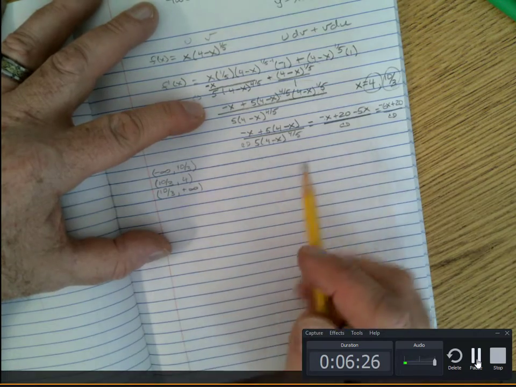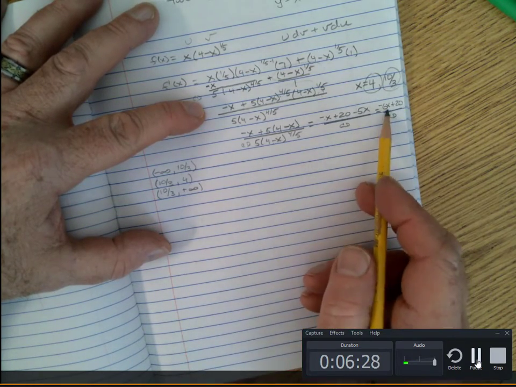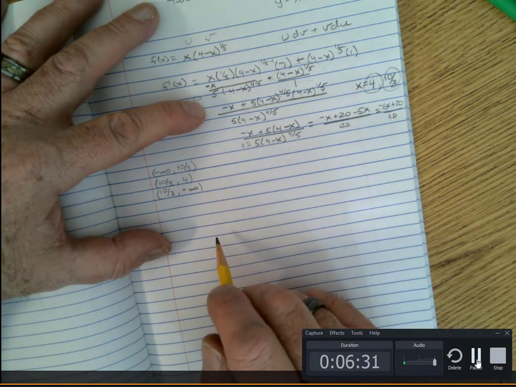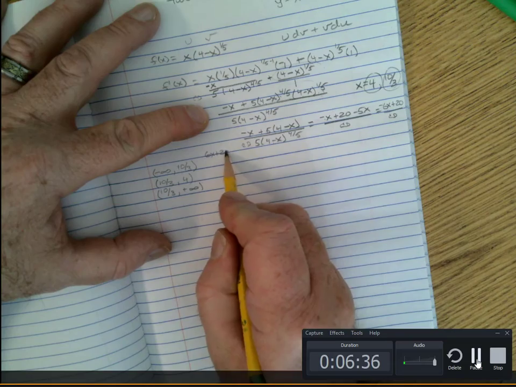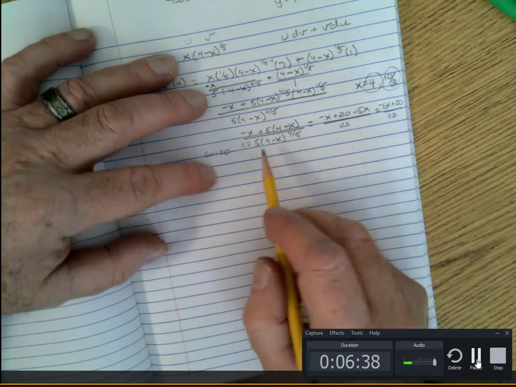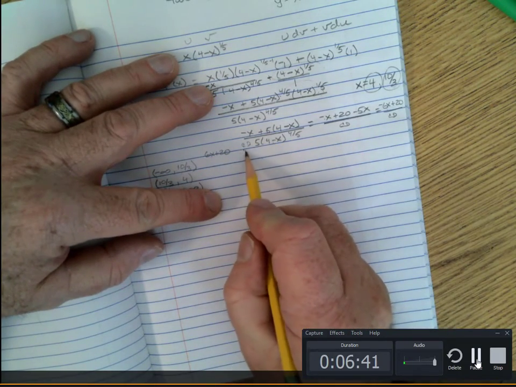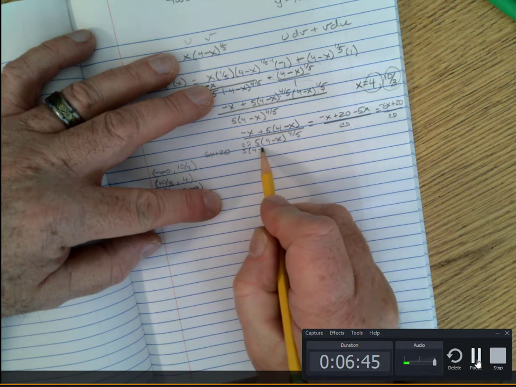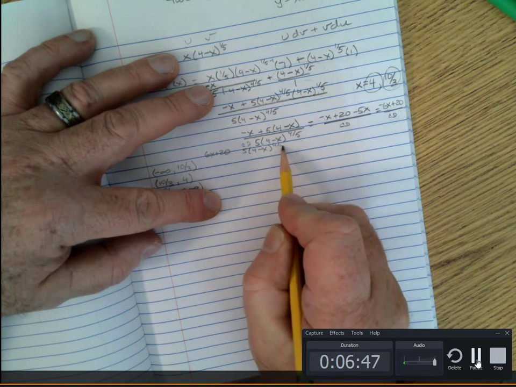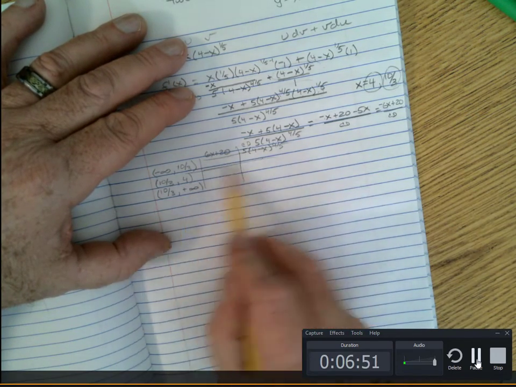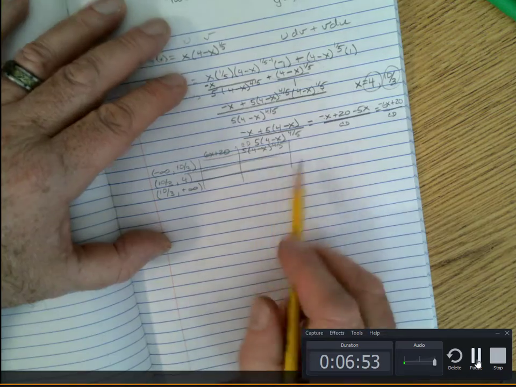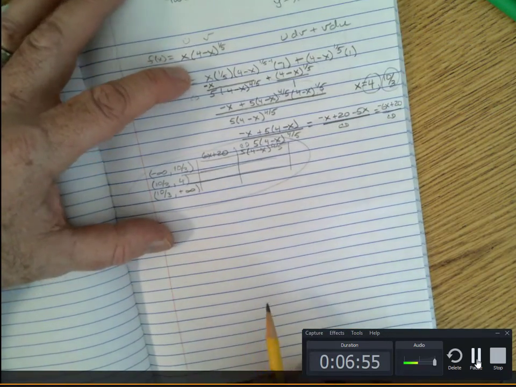And then we've got these factors to consider. We've got the negative 6x plus 20, and in our denominator we have this 5 times 4 minus x to the 4/5. So that kind of gives us our columns and our rows, so you can complete that chart.